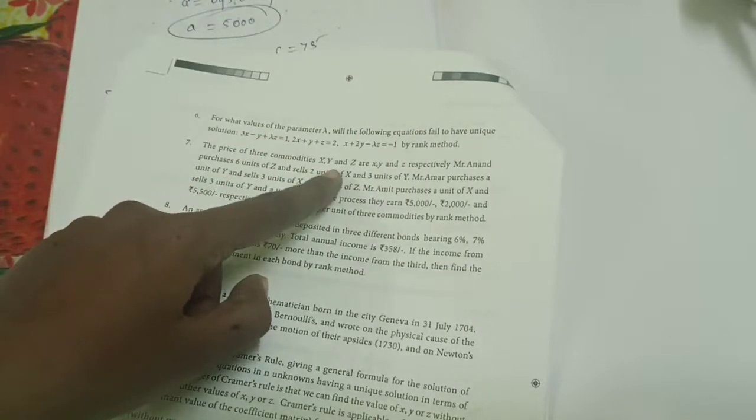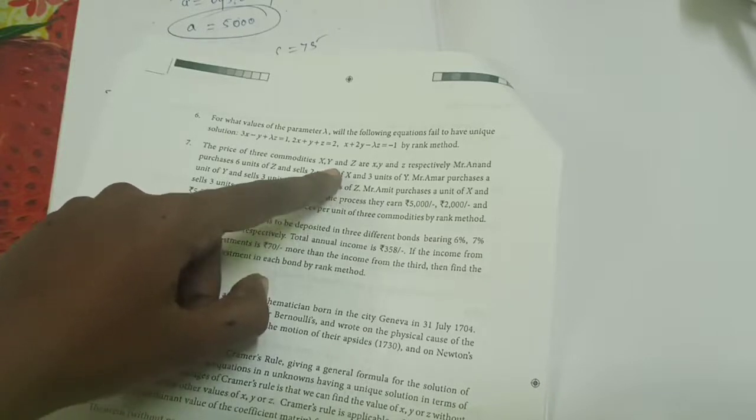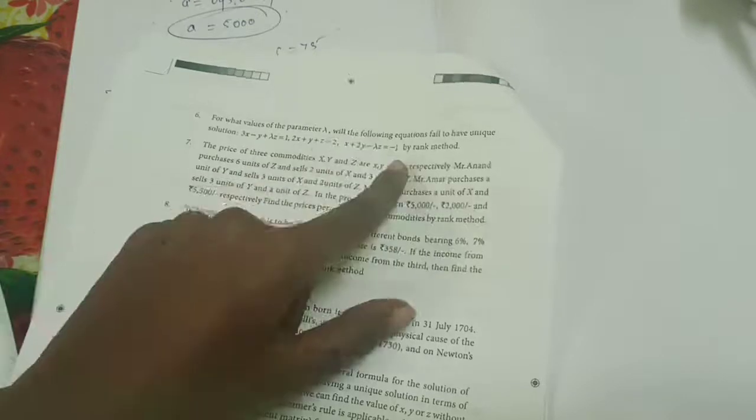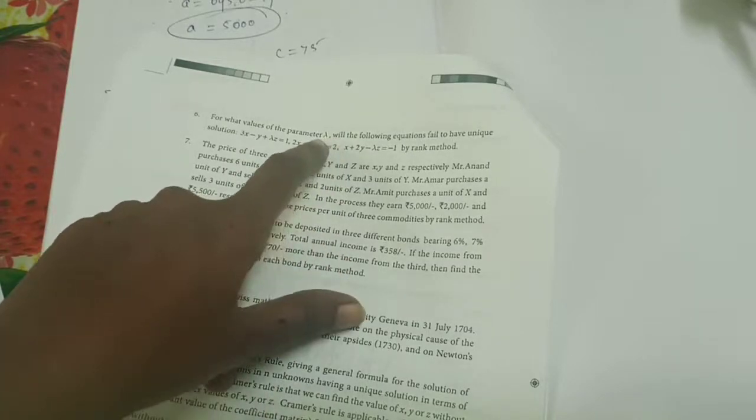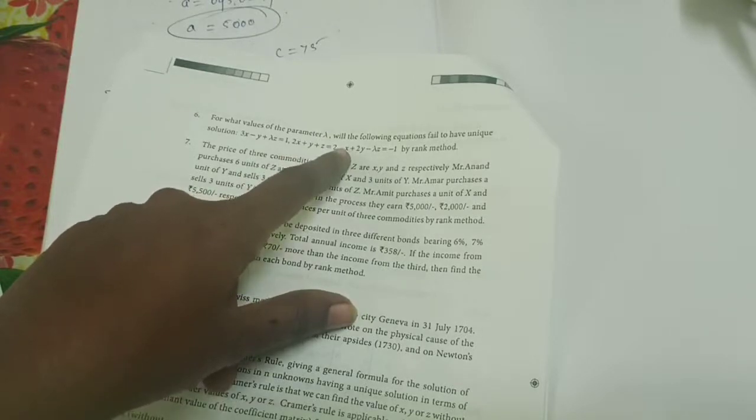You need to write it in the form of Ax is equal to B. Afterwards change it into the echelon form by the rank method. Okay, change it by the rank method. Afterwards you need to find the value of the parameter lambda. In one question we did find the value of k. So same as here, find the value of lambda.